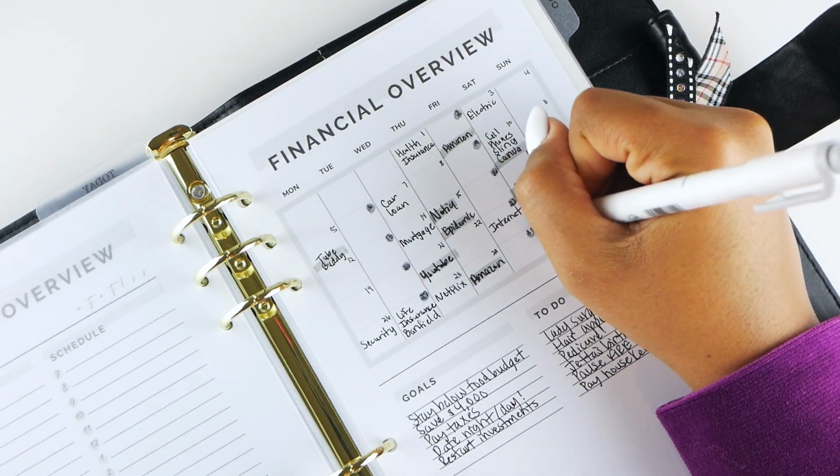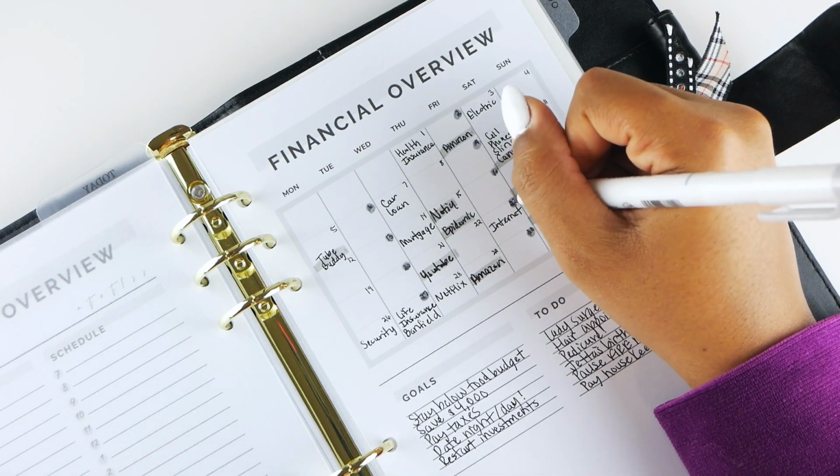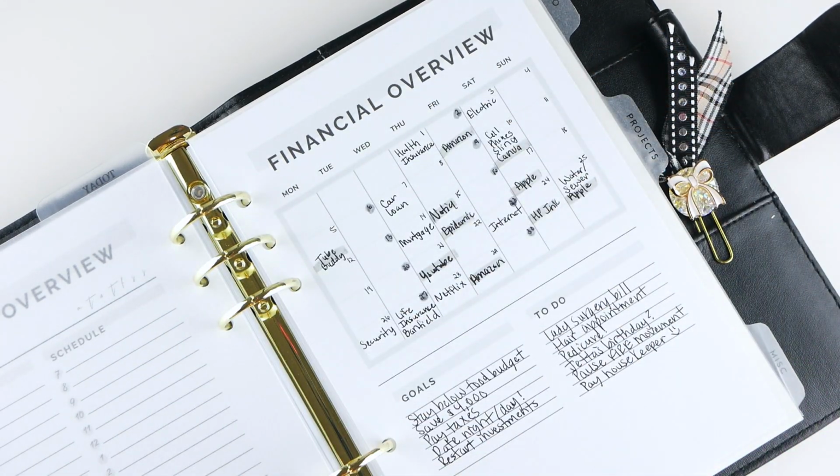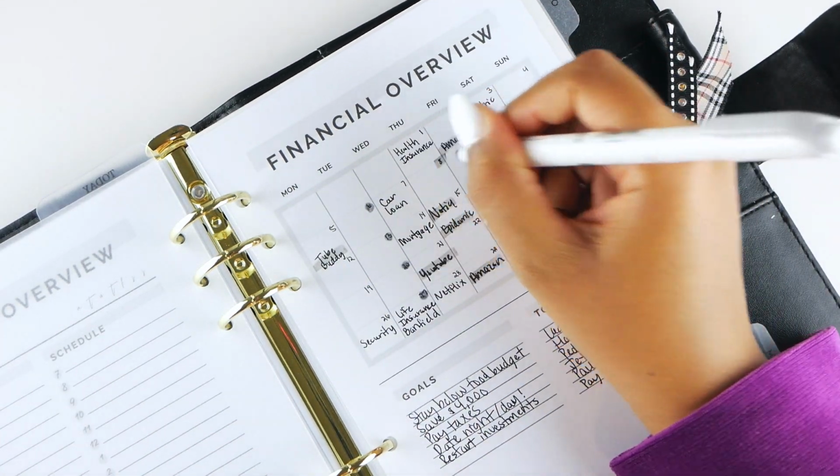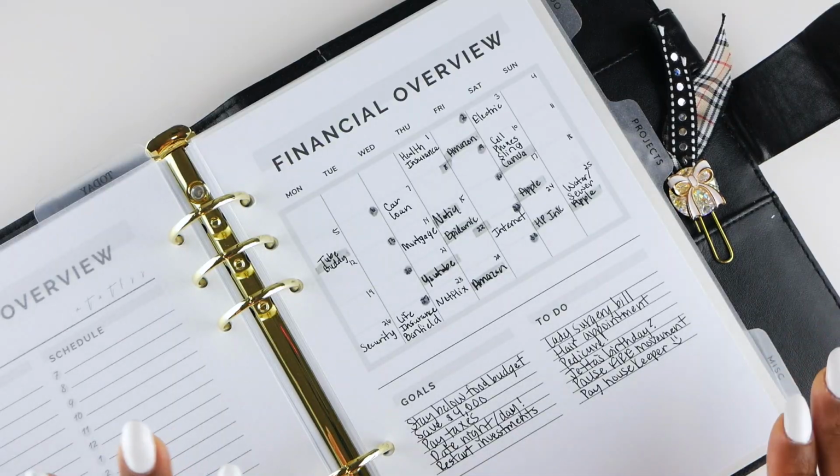I'll go ahead and mark the Fridays as well. Those are the days that my husband gets paid, and then I'll mark my paydays, which are going to be the 8th and the 22nd. That is my overview for the month of April.